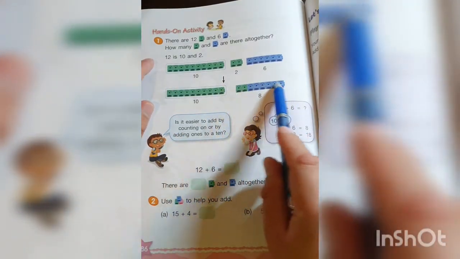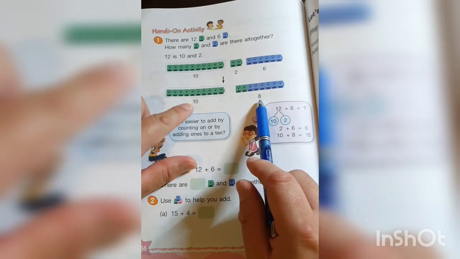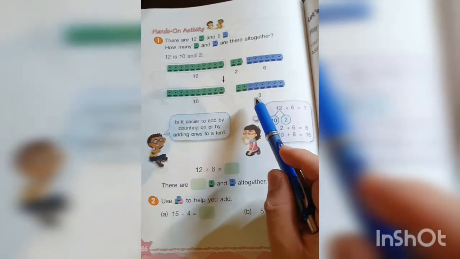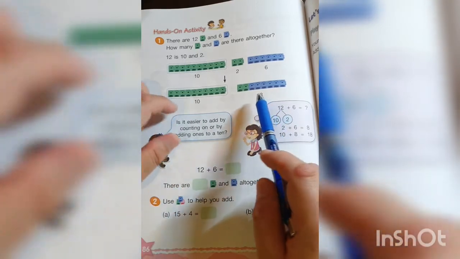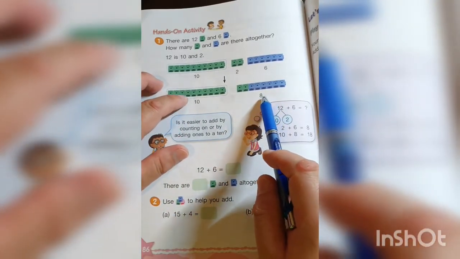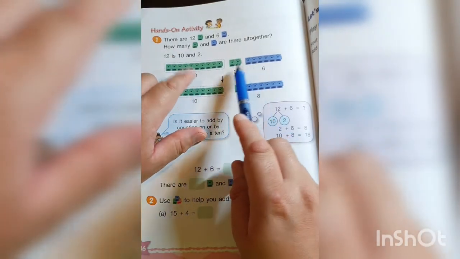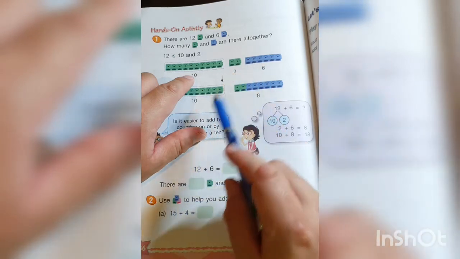So you have one block of 8. 10 plus 8, everyone knows that, and everyone can do that in their head this fast. So 10 plus 8 is 18. That is a lot easier than 12 plus 6. 12 plus 6, oh yes, 18.